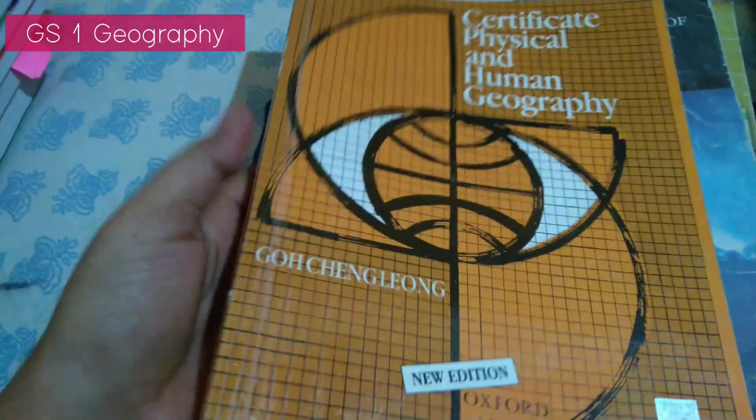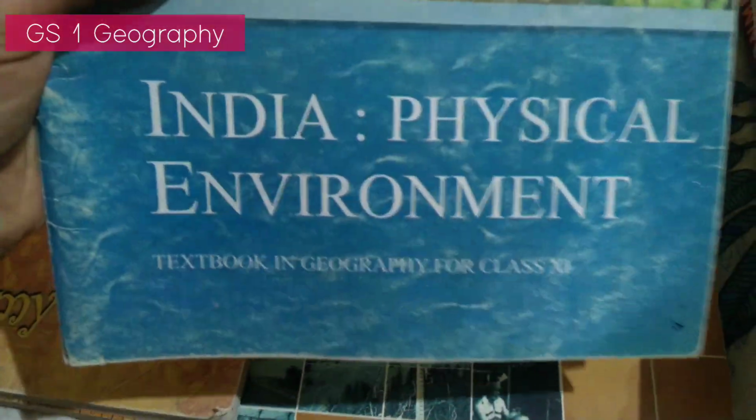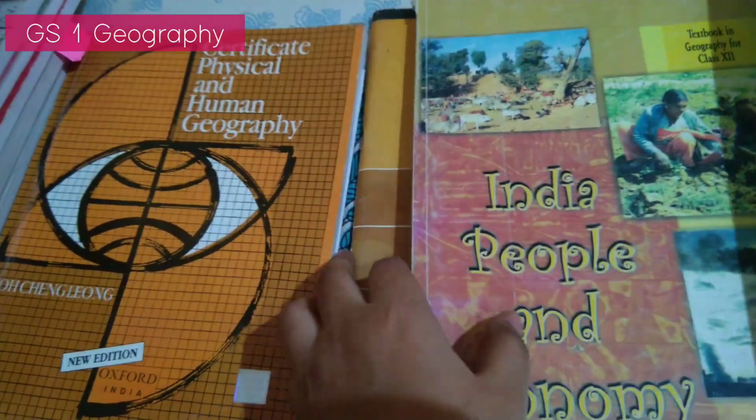And next is geography. Guys, this first one is GC Leong, but I would say that first read the 4 NCERTs, that is 11th class Fundamentals of Physical Geography. There's a blue color book. And next, Indian Physical Environment. This is also an 11th class NCERT. And next, these two, India, People and Economy and Human Geography. These both are 12th class NCERTs.